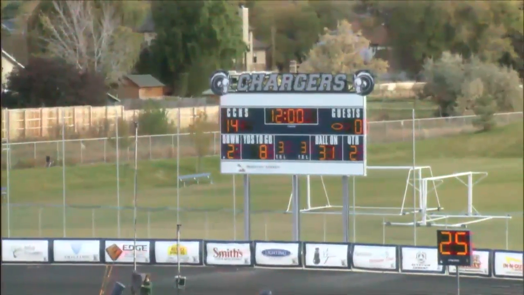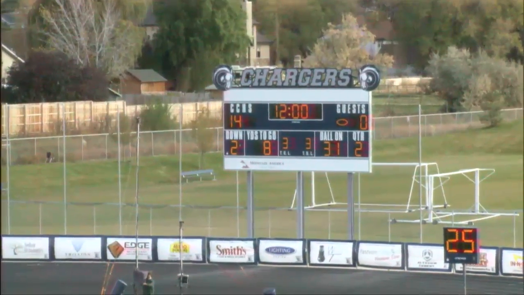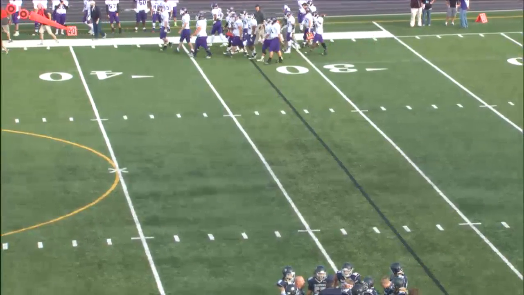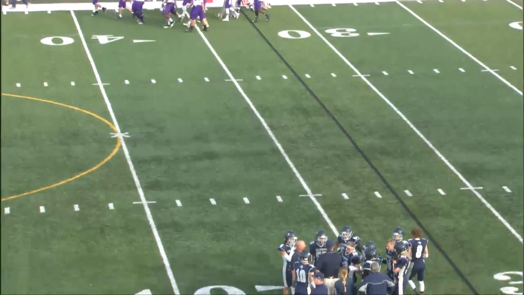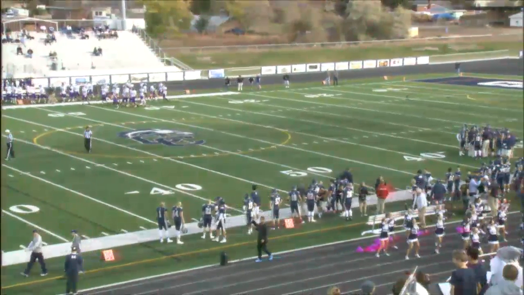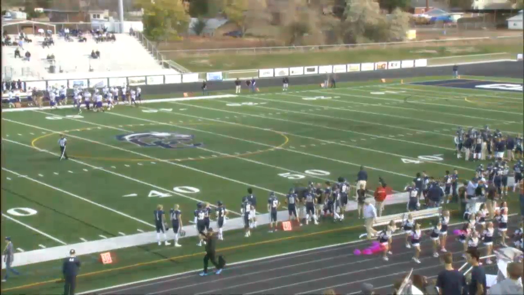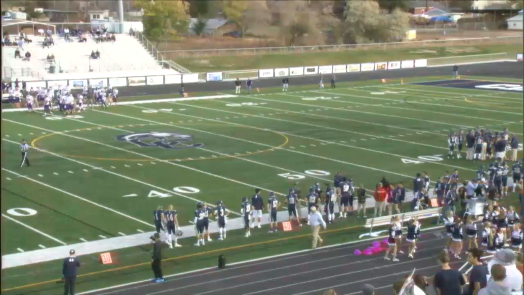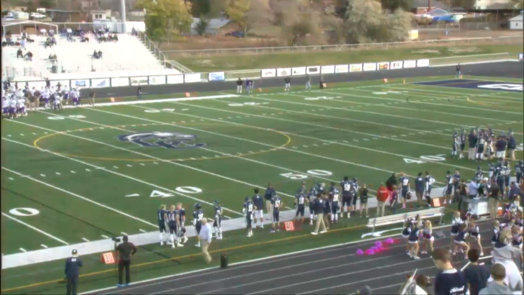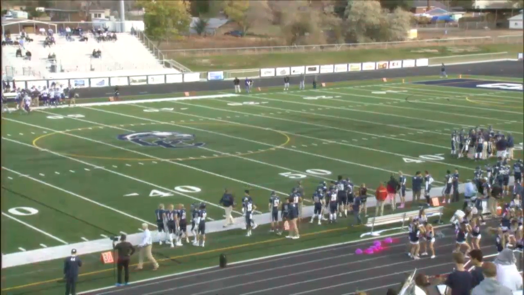So at the end of 1 quarter here in Draper, the Corner Canyon Chargers find themselves with a 14-0 lead over the Box Elder Bees from Brigham City, Utah. And looking down at the trainer's table, Michael Ebling has not moved from where he's been sitting for about the last probably 10 minutes now.